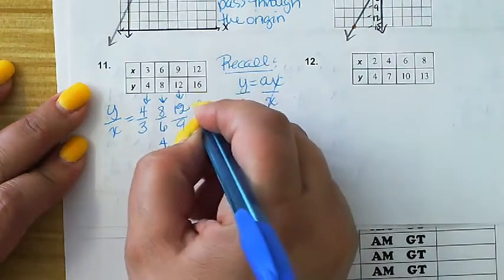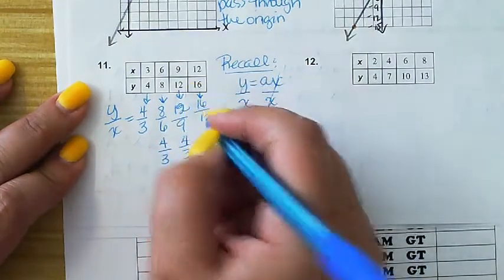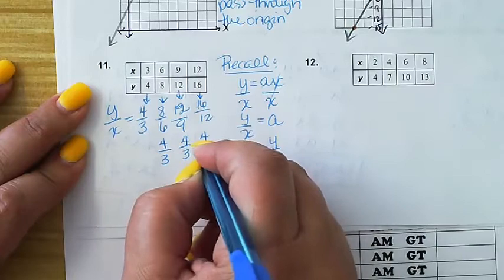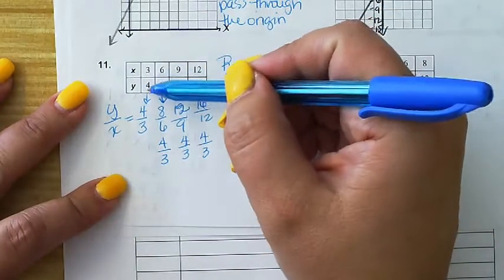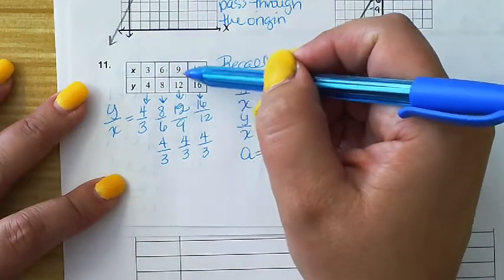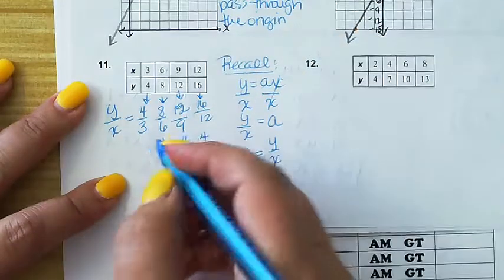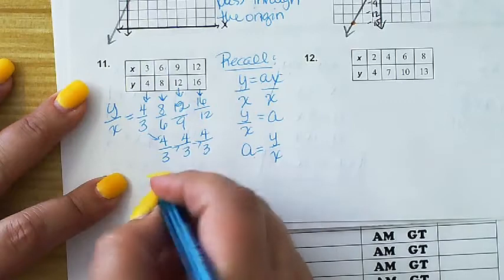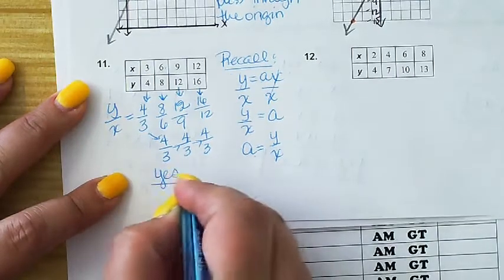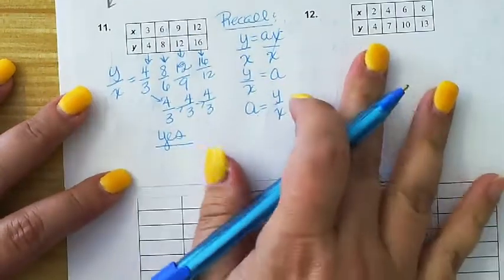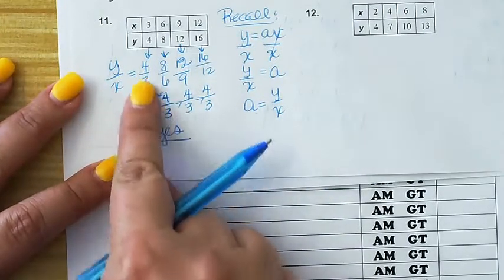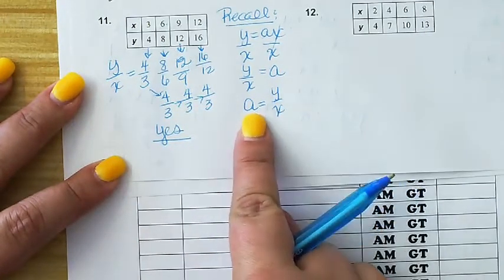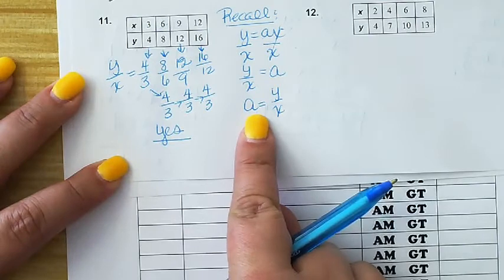16/12. Well, 4 goes into both of those. If I divide them by 4, boom. So notice the y over x, y over x, y over x, y over x, that ratio was the same for every one of these. And so that makes this, yes, direct variation. And even better, that number that kept popping up every time, that is your a value. That y over x is your a value.